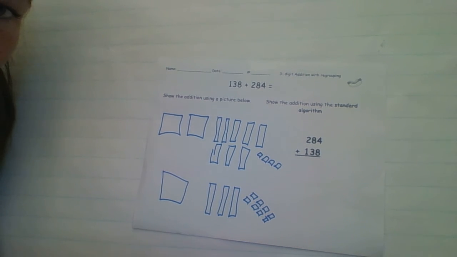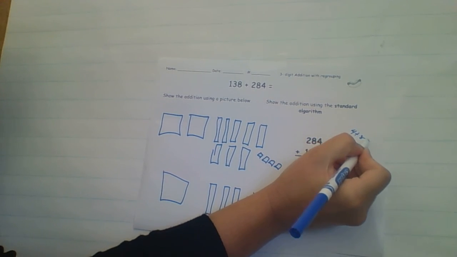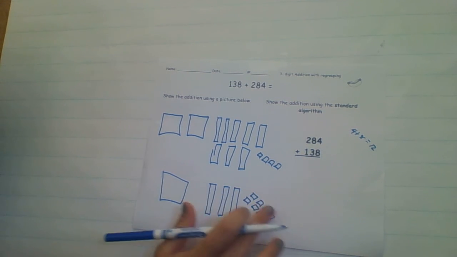Okay, how you doing so far? Good? All right, let's take a look at our standard algorithm. And again, I'm going to start with my ones column and add them up. 4 plus 8 is going to give me 12. And again, that's a 2-digit number, so we have to do some regrouping with those 12 ones.